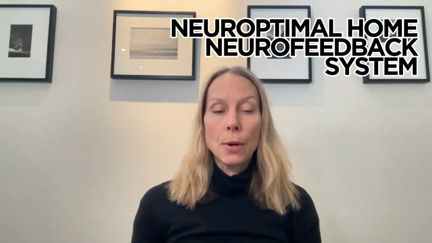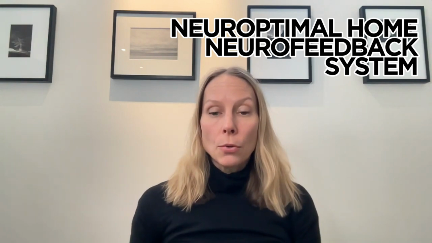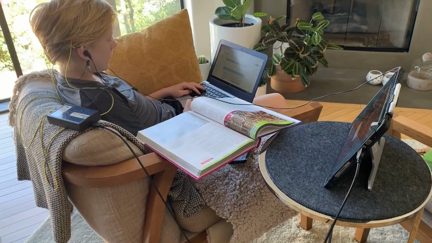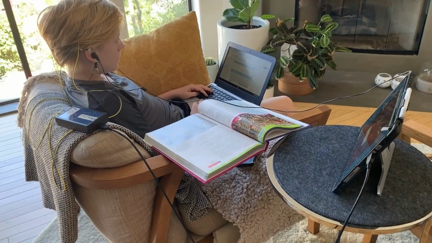So now let's talk about the NeurOptimal home neurofeedback system, which is a different form of brain training. Unlike protocol-based neurofeedback, NeurOptimal is designed in a way that it does not require the initial QEEG brain mapping or protocols. And the reason for that is that it's a later generation of neurofeedback and it gives the brain feedback in real time about what is maladaptive.